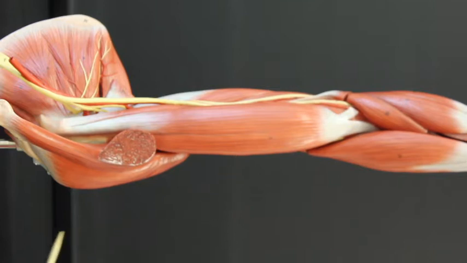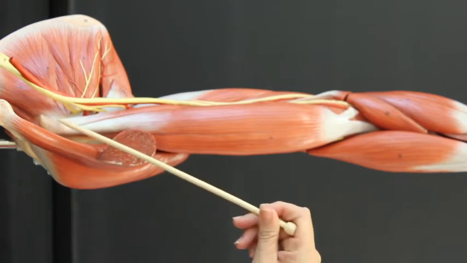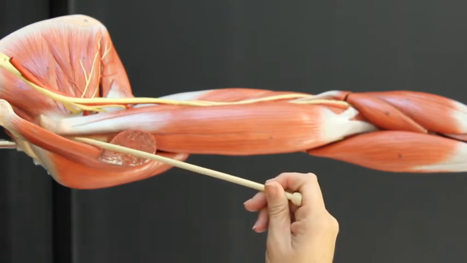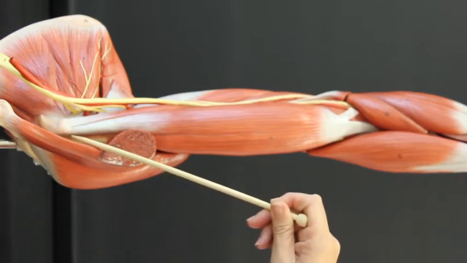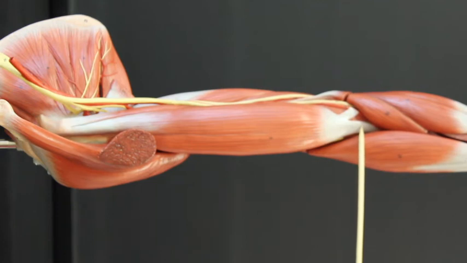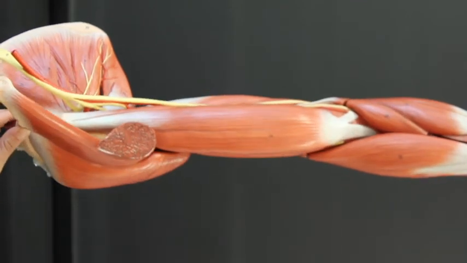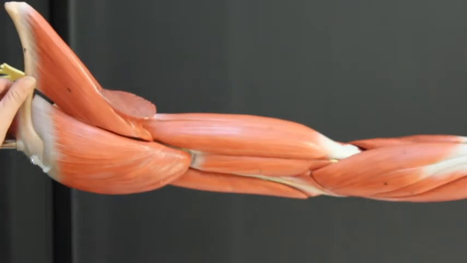Biceps brachii is a two-headed muscle. The long head originates from the superior portion of the glenoid fossa of the scapula, and the short head originates from the coracoid process of the scapula. Both heads insert distally into the radial tuberosity. There are two actions for this muscle. Note there are no actions at the shoulder, as the biceps brachii help to stabilise only at this joint.